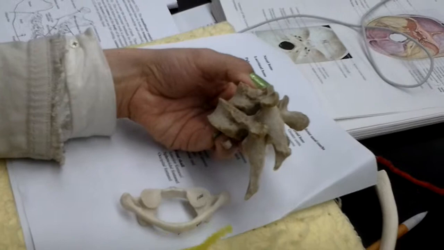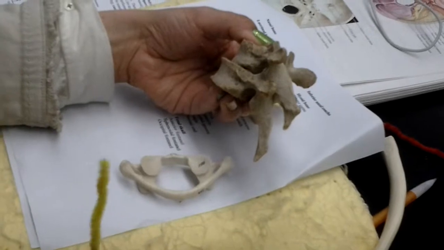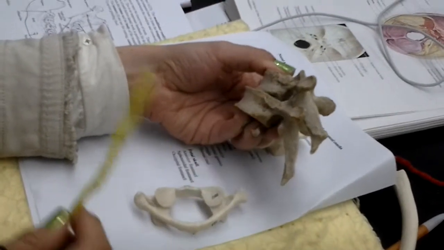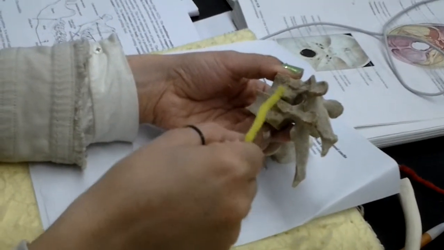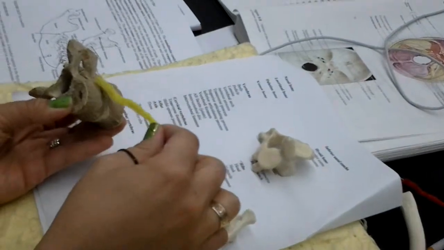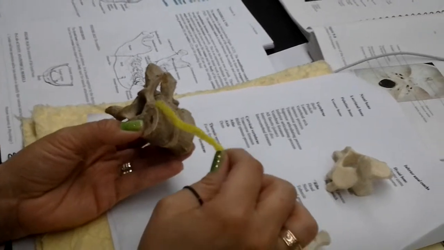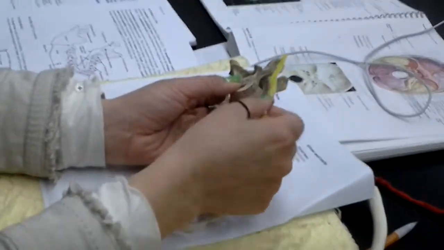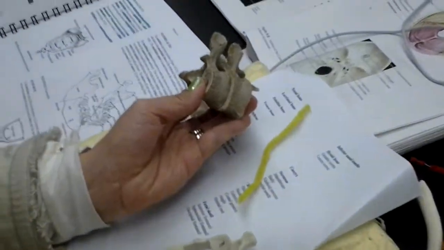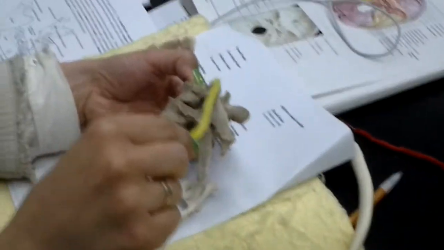For ribs 11 and 12, the vertebrae T11 and T12 have only one, in the middle of the body, called a full body facet. The others are divided into 2, but for the 11 and 12 vertebrae, there's only one on the side. So let me show you how you put these guys on. On the transverse processes, like on the back of the earlobe, there's a little divot. Those are called transverse facets.